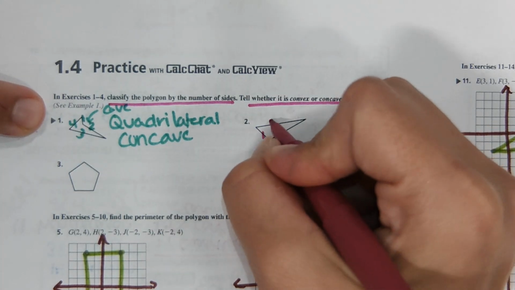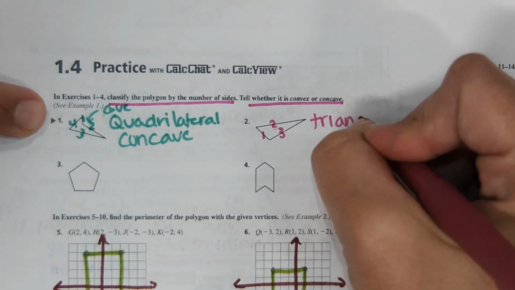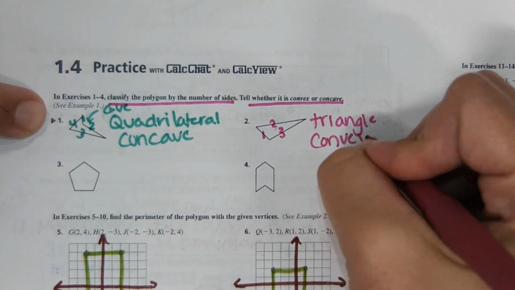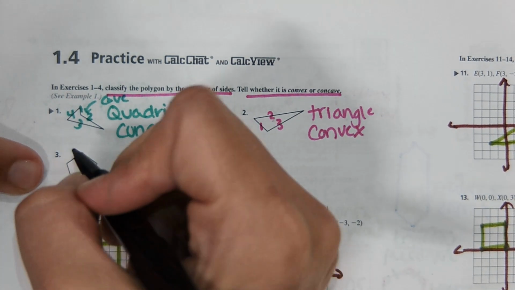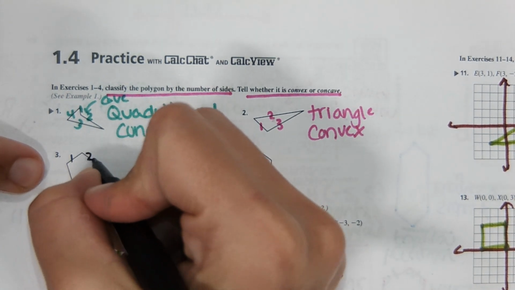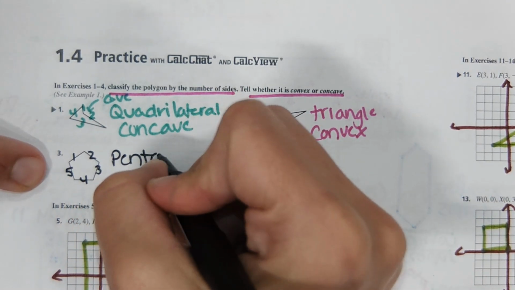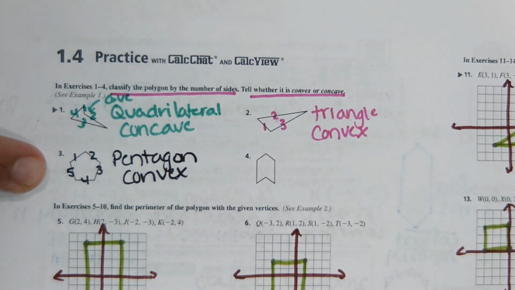Okay, this one, 1, 2, 3 sides, is a triangle. You might have recognized it as a triangle. Yes, it's a triangle. It doesn't have a cave, so it is convex. For number 3, 1, 2, 3, 4, 5 sides, that is a pentagon. No cave, so it's convex.